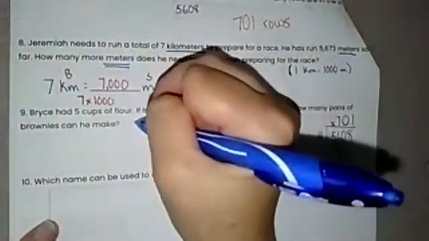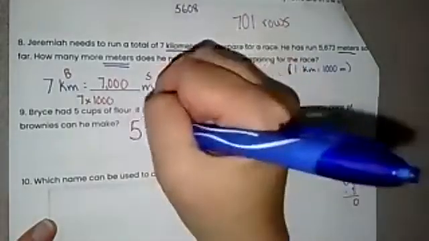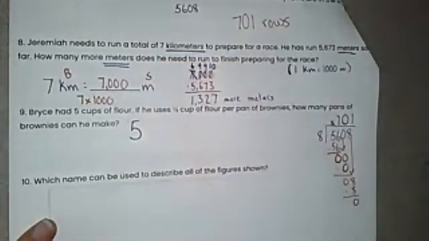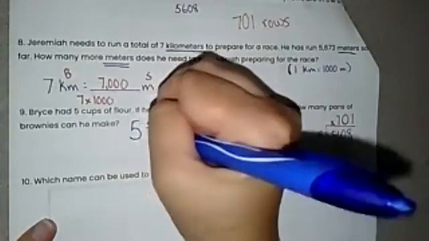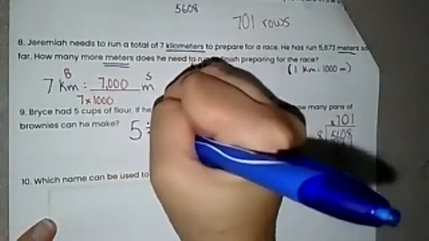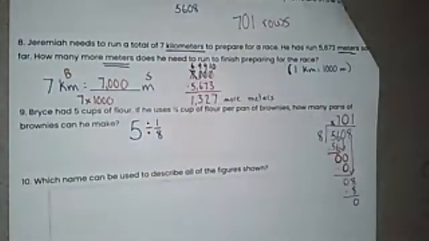So I start with 5, and every time I make a pan of brownies, I'm taking out an 1/8. So I'm dividing it into 8ths of a cup. Do you see what I'm saying? And that'll let me know how many pans of brownies I can make.